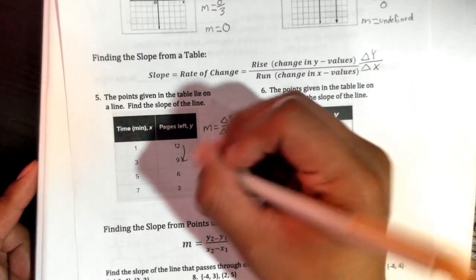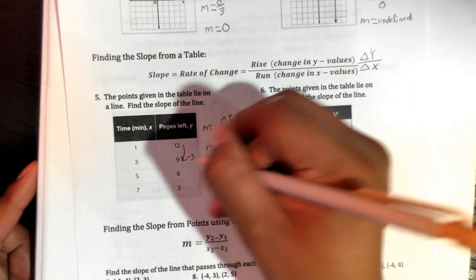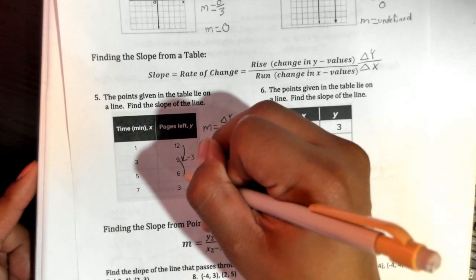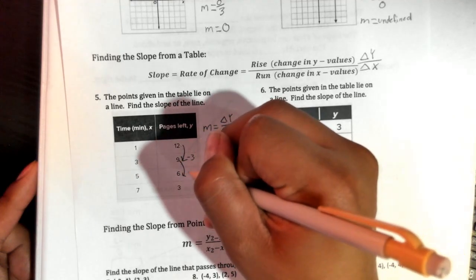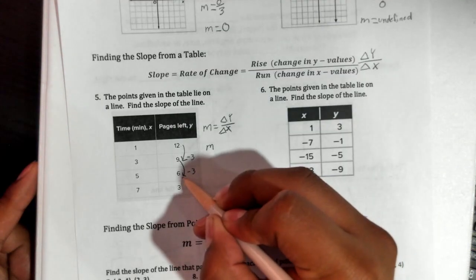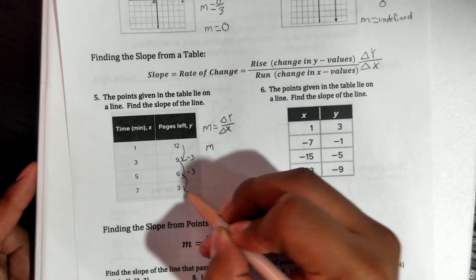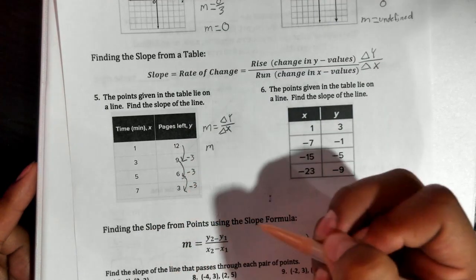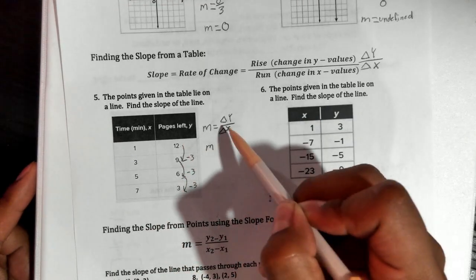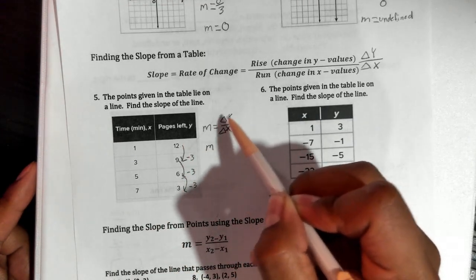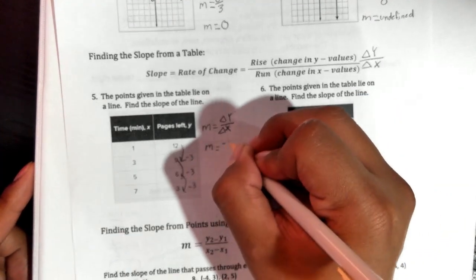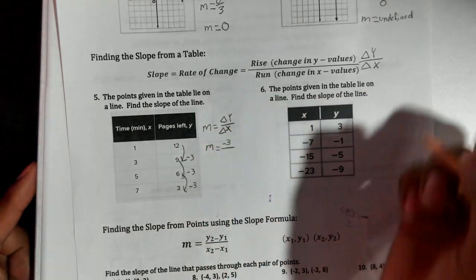Hopefully you're thinking we subtract 3. The same thing here, from 9 to go down to a 6, we would subtract 3. From a 6 to a 3, we would have to subtract 3. So right there, this process right here is that top part of my slope. The change of y I know is a -3.